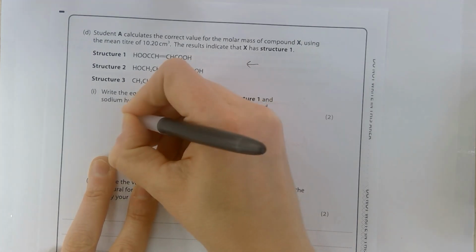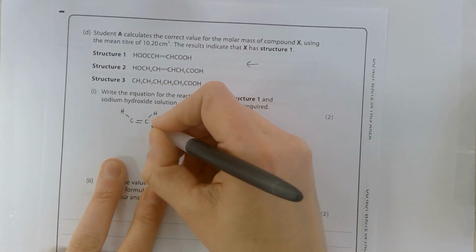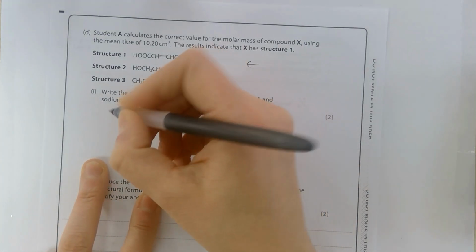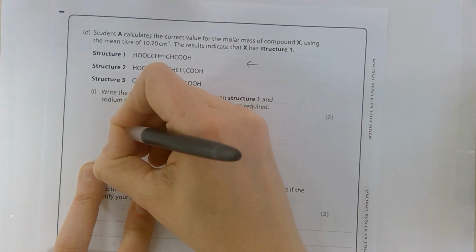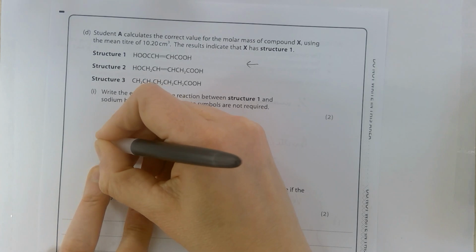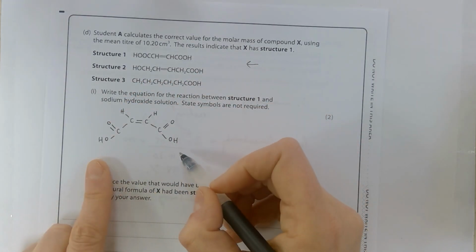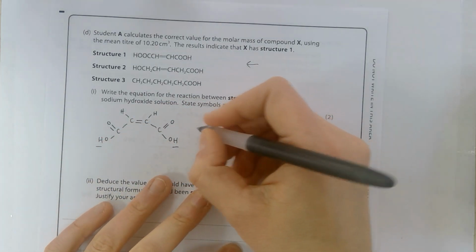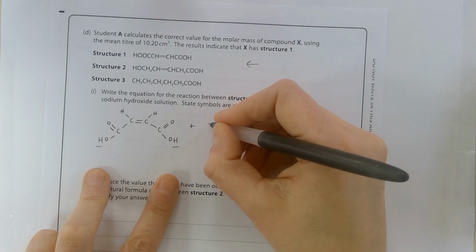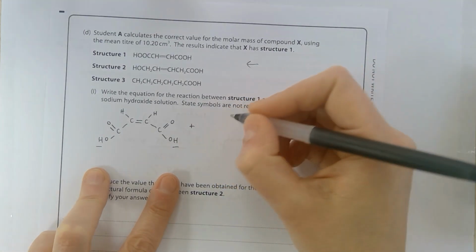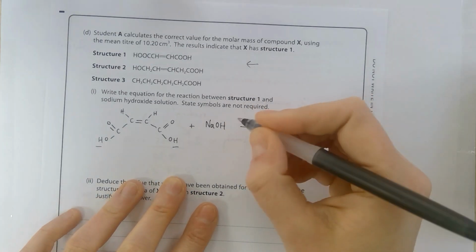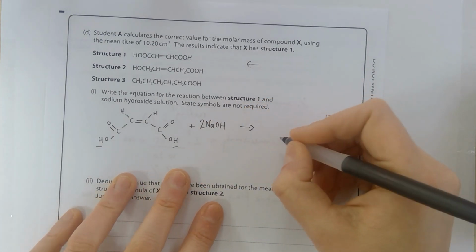So we've got CH, CH, and then COOH. You're not going to lose any marks for writing it out in full like this. And so there are 2 carboxylic acid groups. Acid plus alkali goes to salt plus water. So these are the acidic protons, the ones that are lost. So we're going to react it with 2 OH⁻ ions. It asks us for sodium hydroxide, so I'm going to write sodium hydroxide. I'm going to need 2 lots of them.